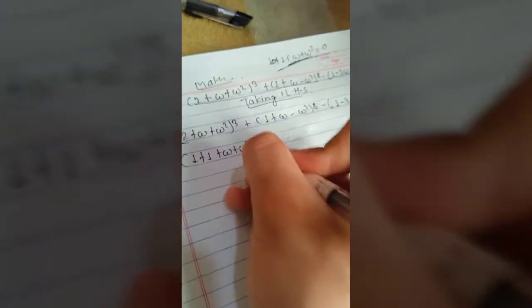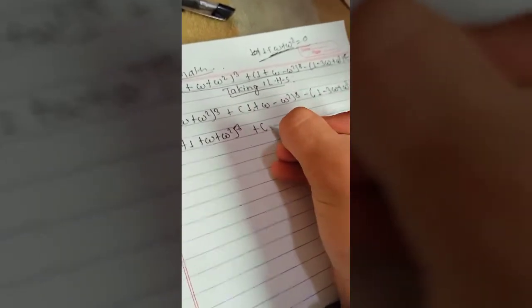Then 1 plus omega, as we already did in the first question, is minus omega square, which I have done directly. If you don't understand, look at the first question.